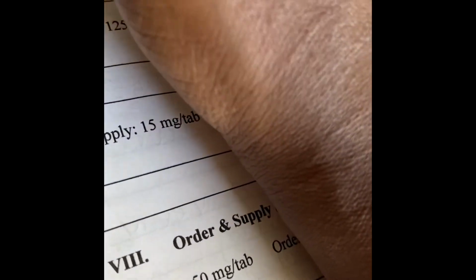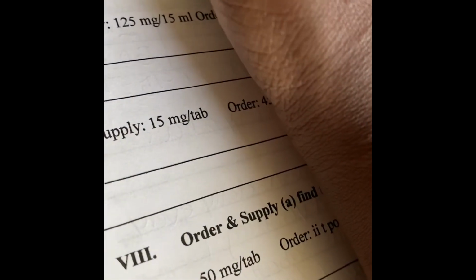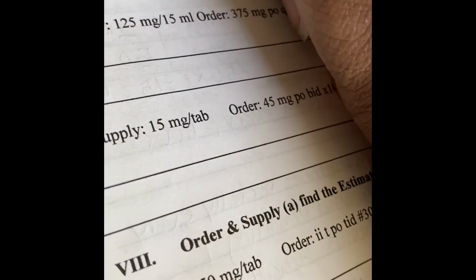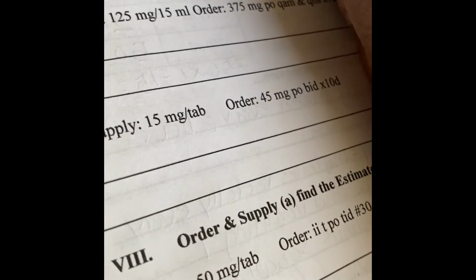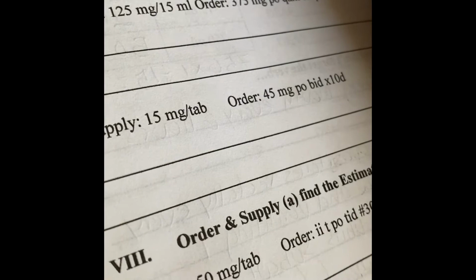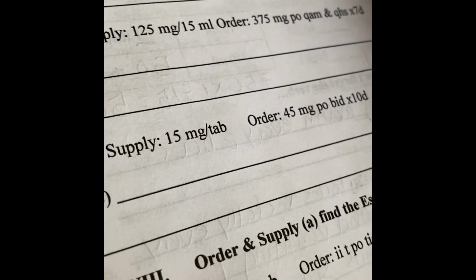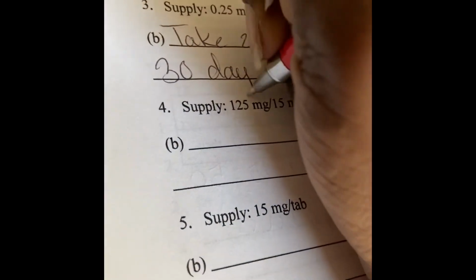Okay, take 2 tablets by mouth every other day for 30 days.